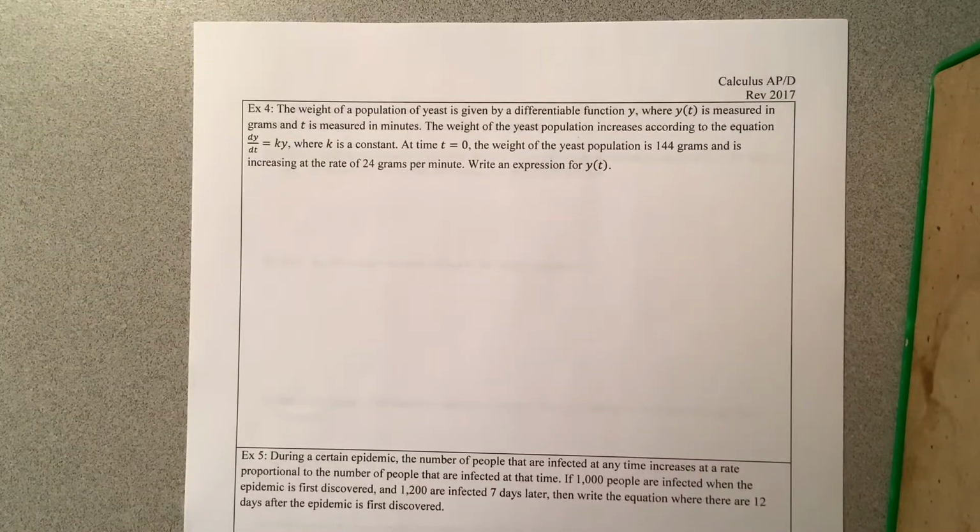All right, so let's do an application. The weight of a population of yeast is given by a differentiable function y, where y of t is measured in grams and t is measured in minutes. The weight of the yeast population increases according to the equation dy dt equals ky, where k is a constant. At time t equals 0, the weight of the yeast is 144 grams, and it's increasing at a rate of 24 grams per minute. Write an expression for y of t.